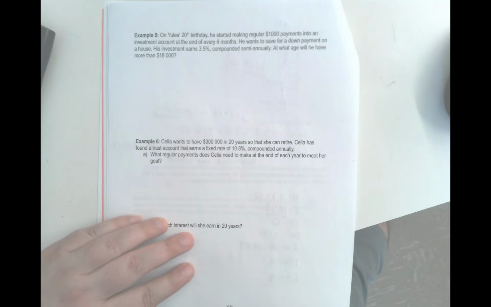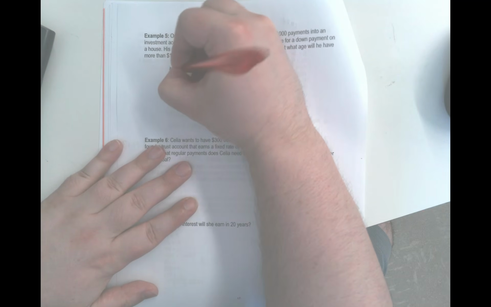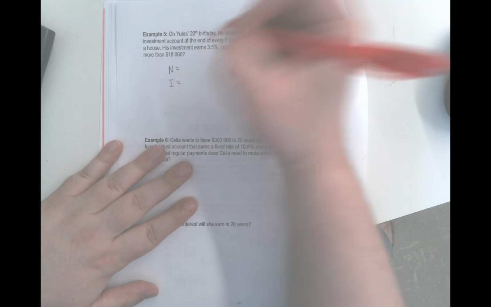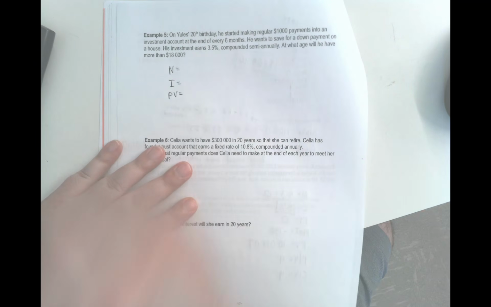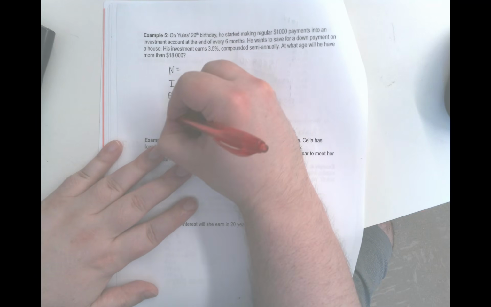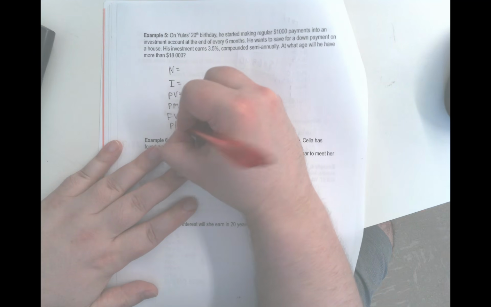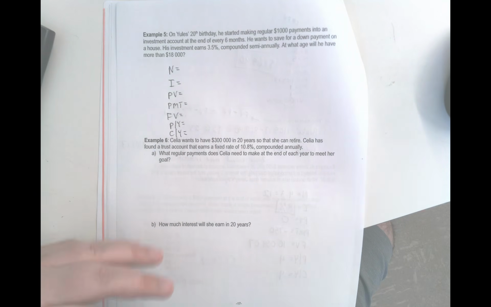Now we have 2 more examples here. The first one, example 5, says on Yule's 20th birthday, he started making regular $1,000 payments into an investment account at the end of every 6 months. He wants to save for a down payment on a house. His investment earns 3.5%, compounded semi-annually. At what age will he have more than $18,000?